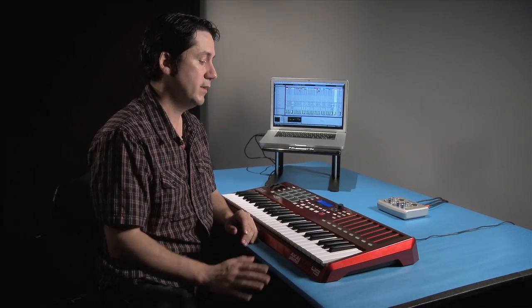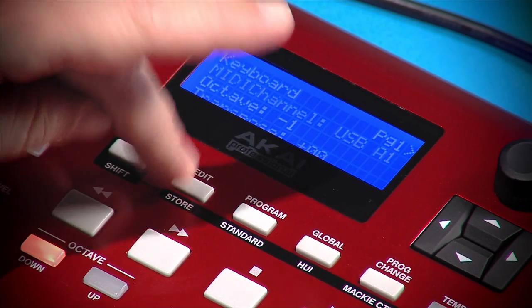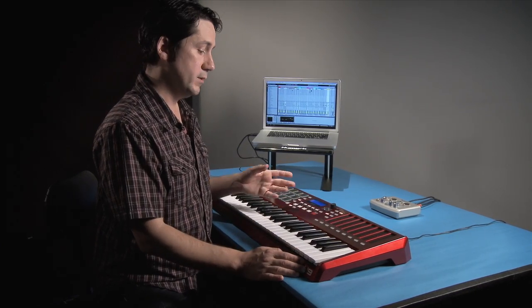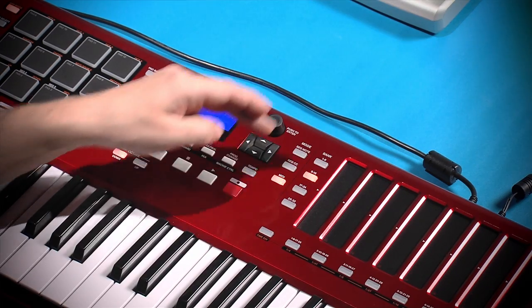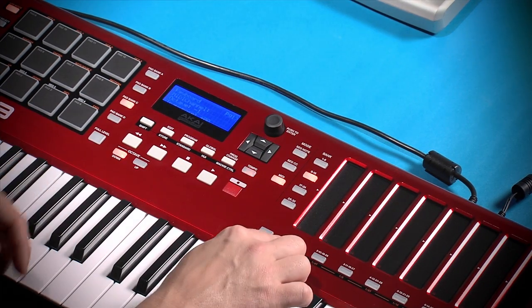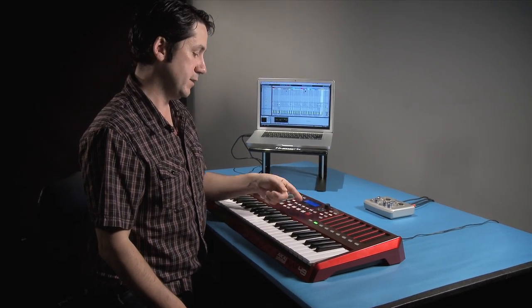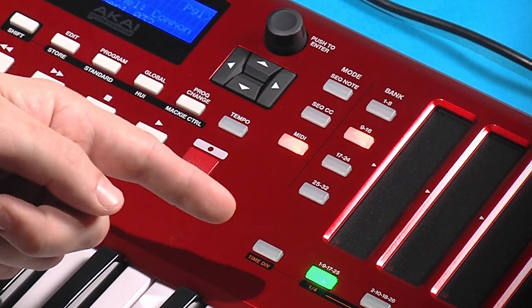I'm back talking about the MAX49 and how to edit your controllers within the MAX49. So it all starts with the edit button. You hit edit, and then you select a parameter that you want to edit. In this case, I'll go to the second bank of switches here and choose the first one. So it tells you right away what it is that you're going to be adjusting. In this case, it's actually switch number 9 because it's in the second bank.